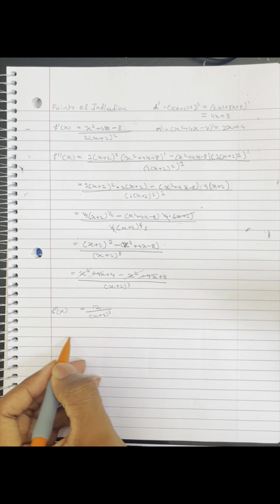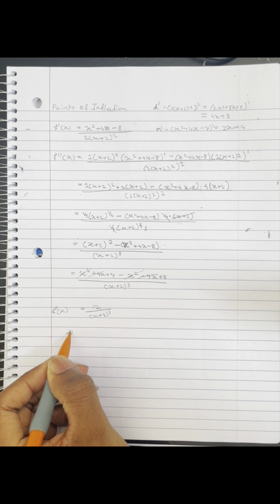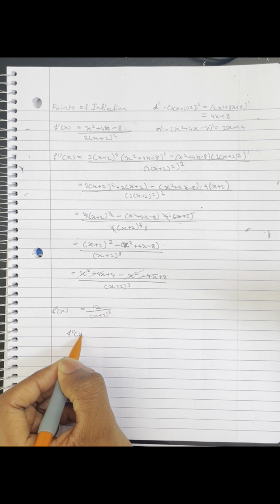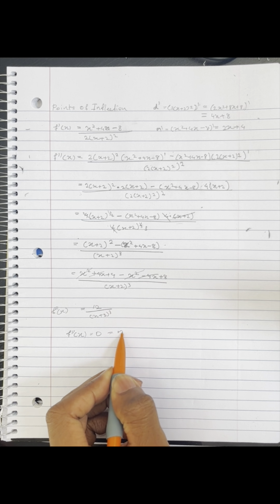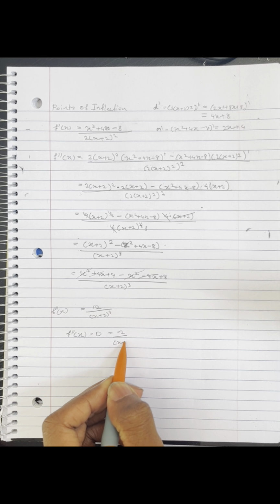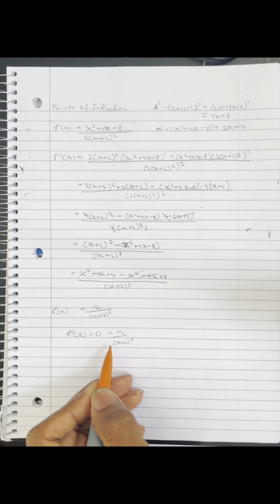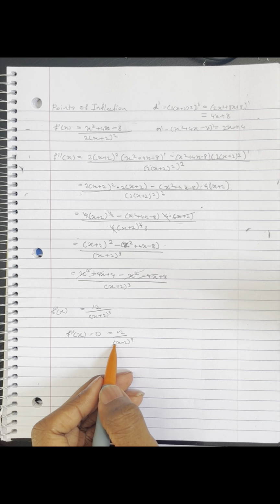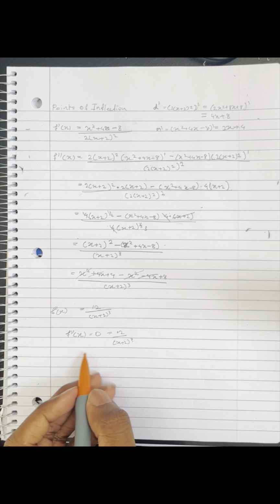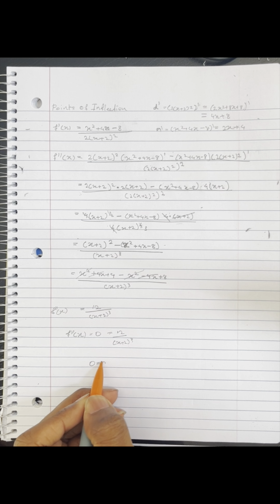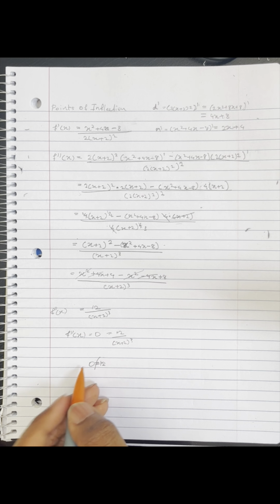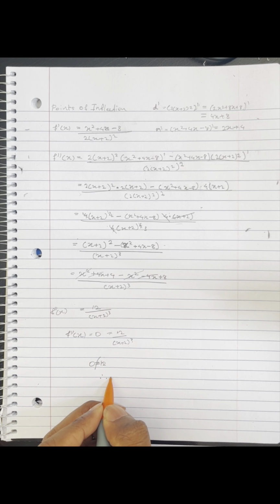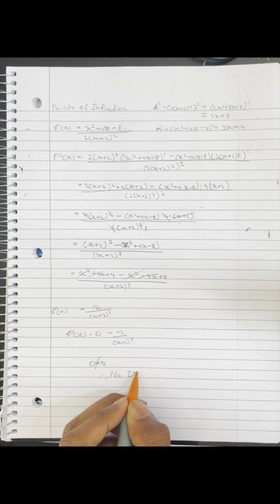Now, to find the point of inflection, as I said earlier, we have to set f double derivative of x equal to 0. So, multiply both sides by x plus 2 to the power of 3, and this leaves us 0 equals 12, which isn't true, and there isn't any x value that would make this equation true. Therefore, we have no inflection points.